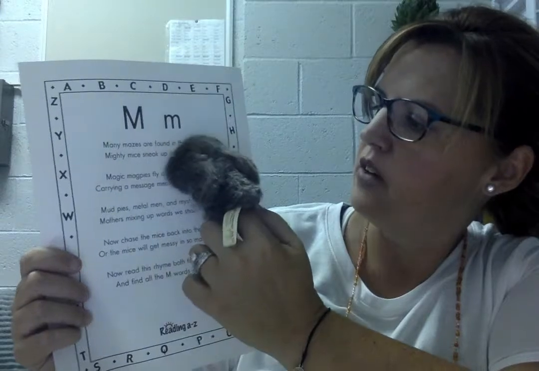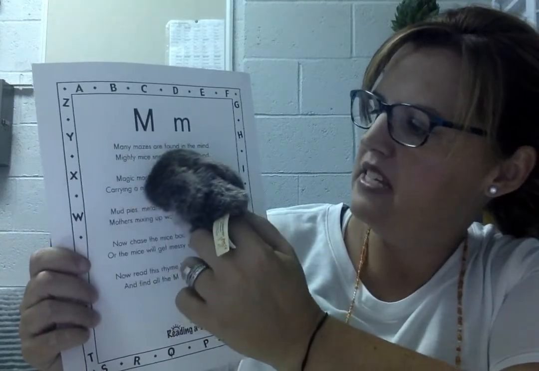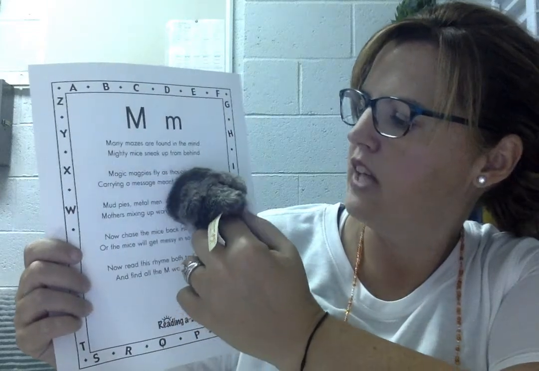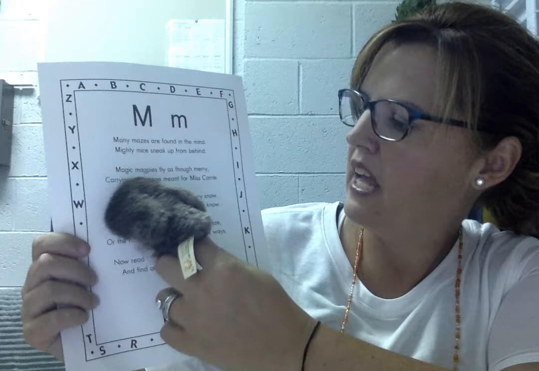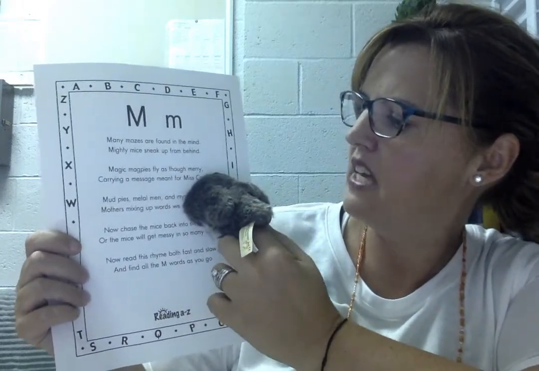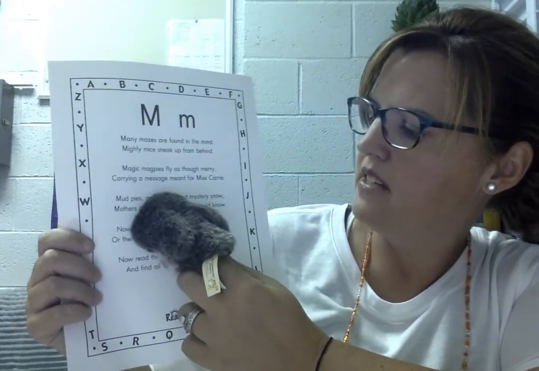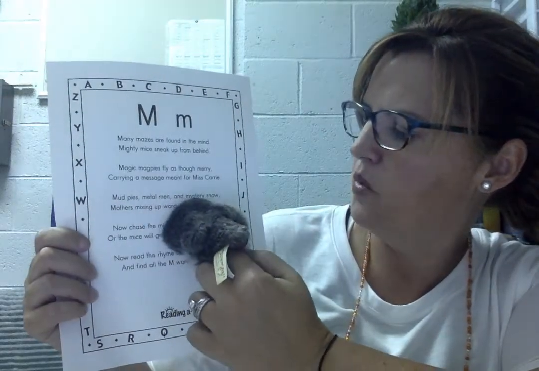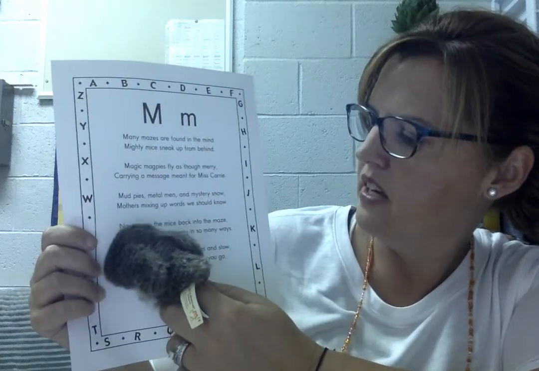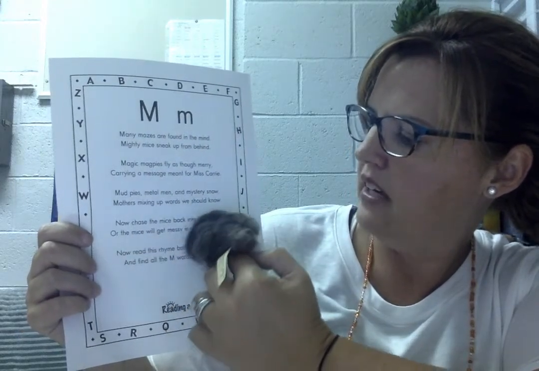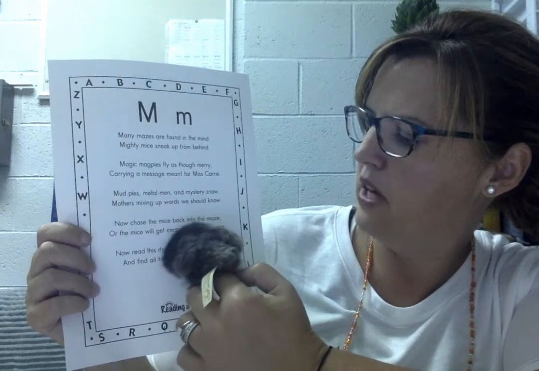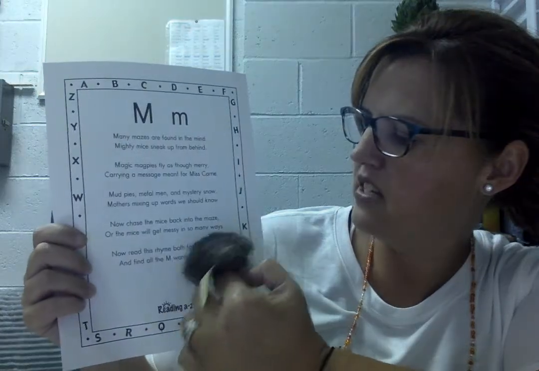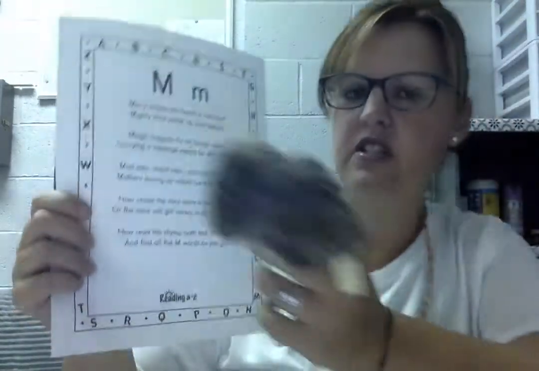Many mazes are found in the mind. Mighty mice sneak up from behind. Magic magpies fly as though merry, carrying a message meant for Miss Carrie. Mud pies, metal men, and mystery snow. Mothers mixing up words we should know. Now chase the mice back into the maze, or the mice will get messy in so many ways. Now read this rhyme both fast and slow, and find all the M words as you go.